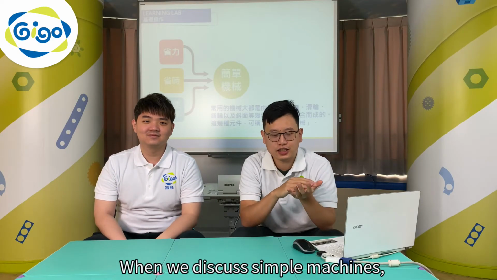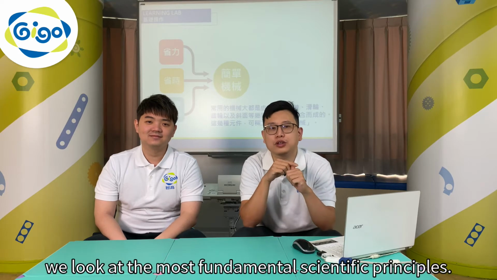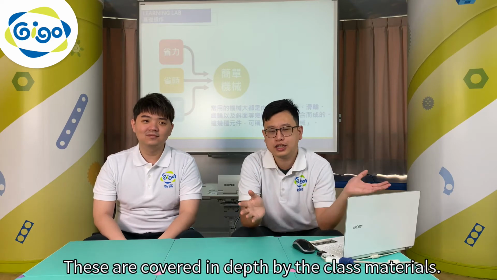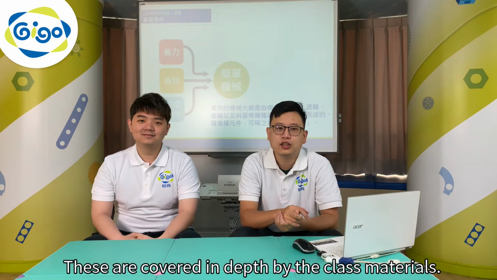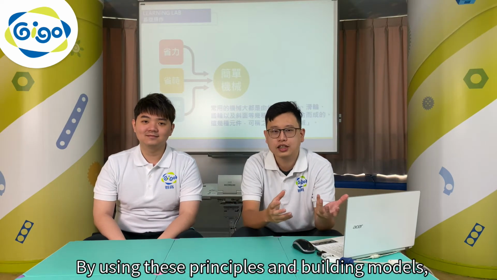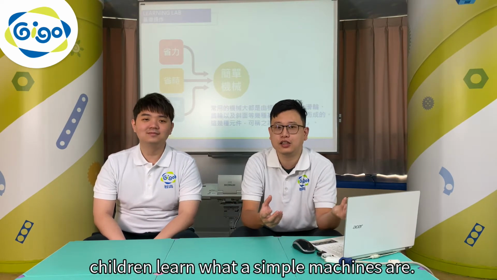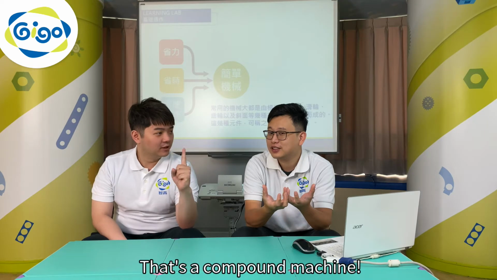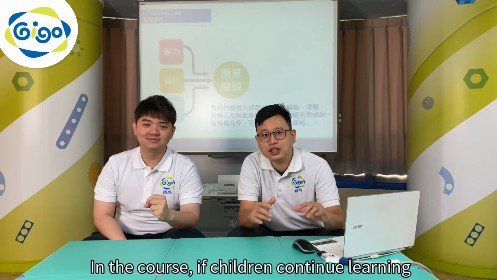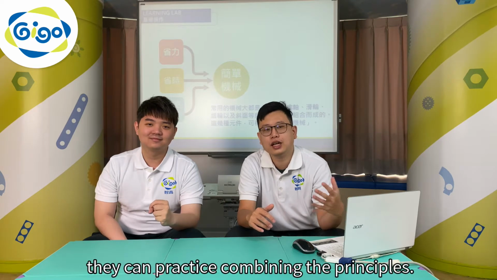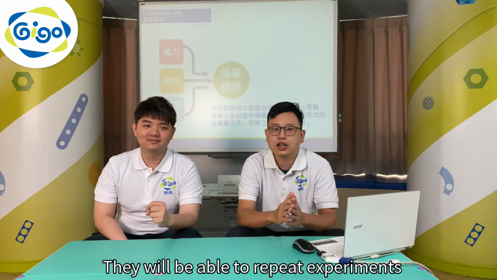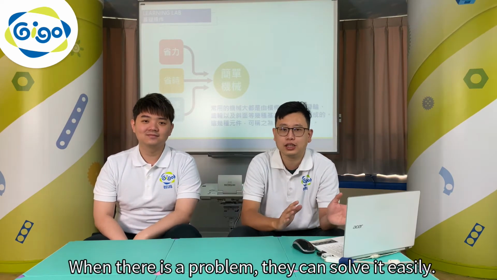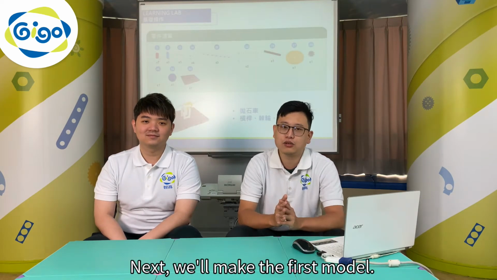When we discuss simple machines, we look at the most fundamental scientific principles, things such as gears, levers, inclined planes, and so on. These are covered in depth by the class materials. By using these principles and building models, children learn what the simple machines are. Teacher Sloth, what do we call two simple machines that are connected? That's a compound machine. That's right, it is a compound machine. In the course, if children continue learning, they can practice combining the principles. They will be able to repeat experiments and test the principles for themselves. When there is a problem, they can solve it easily. Next, we'll make the first model.